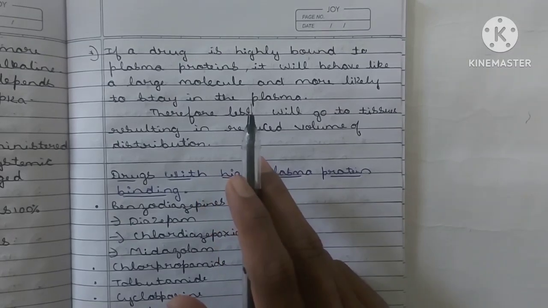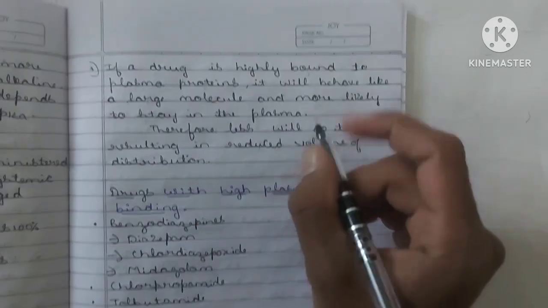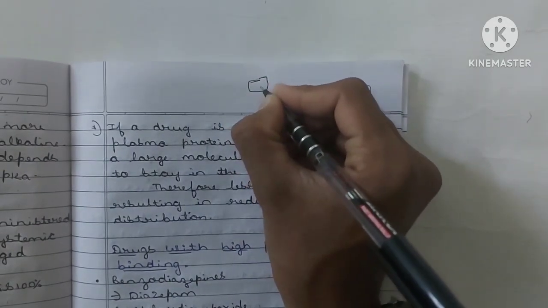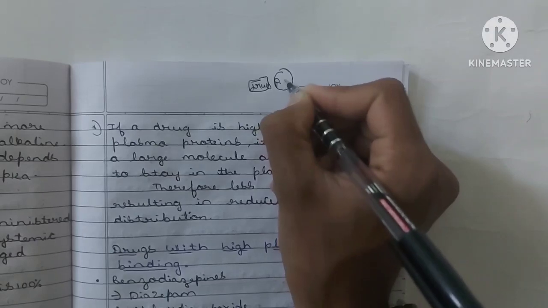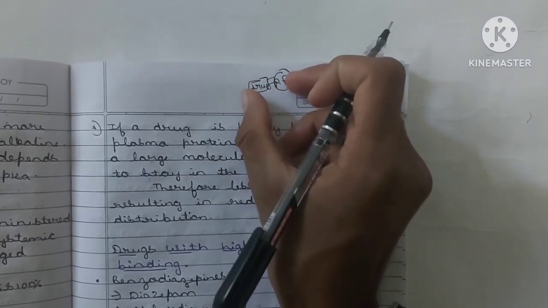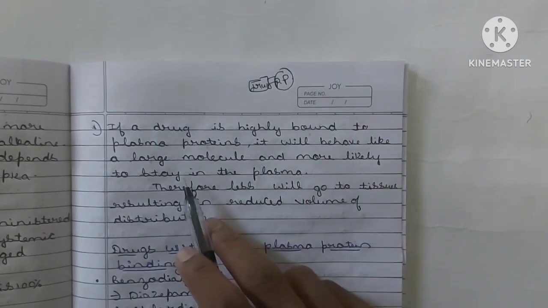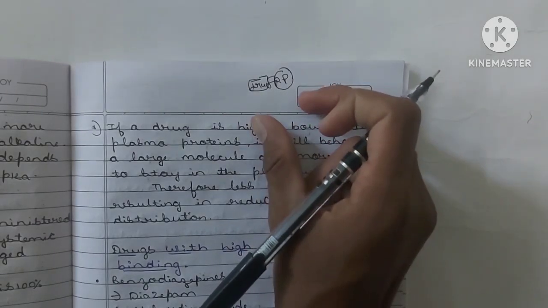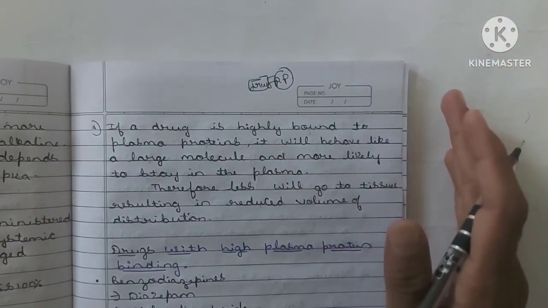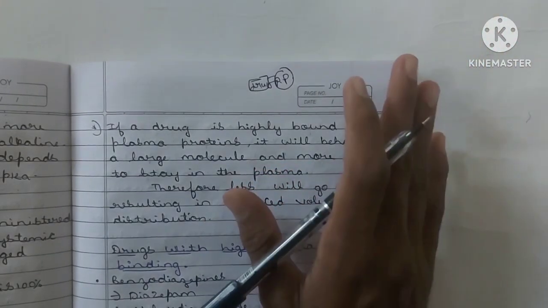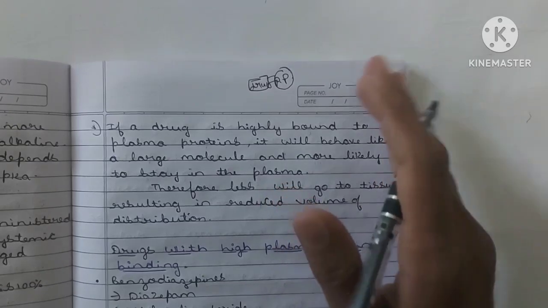See, one more very important point you have to remember. If this drug is highly bonded, closely bonded to the plasma protein, then it will behave like a large molecule, and obviously more likely to stay in the plasma. Due to the compactness and the large molecule, it will remain for a longer time in the plasma. So staying a longer time in the plasma, the drug will liberate its therapeutic action regularly.